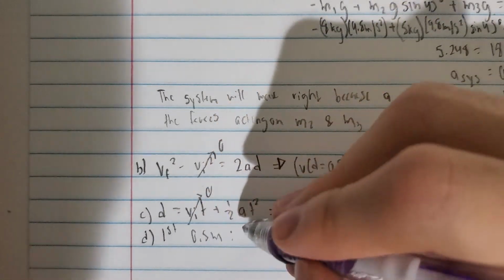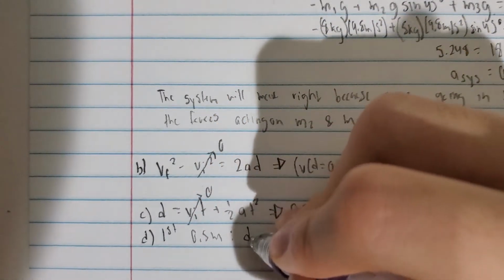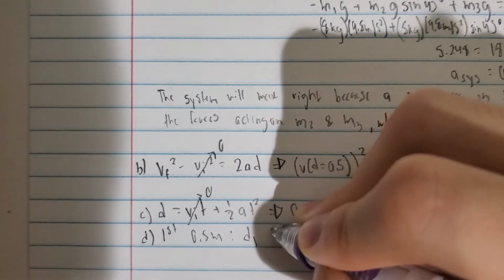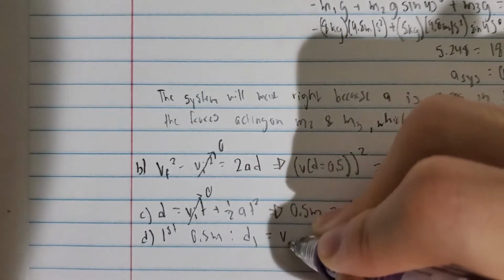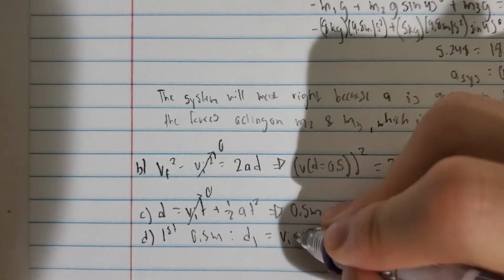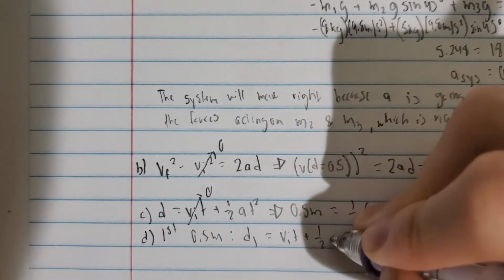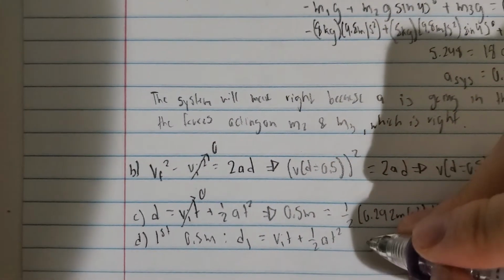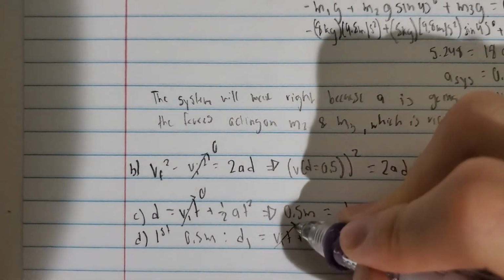For the first 0.5 meters, I'm going to use this kinematic equation. It's called D1 is equal to VI T plus 1/2 A T squared. And so, first of all, this term cancels out.